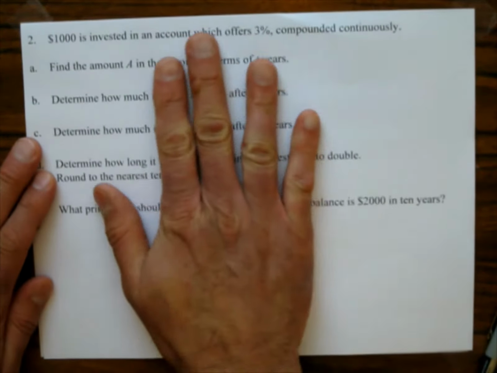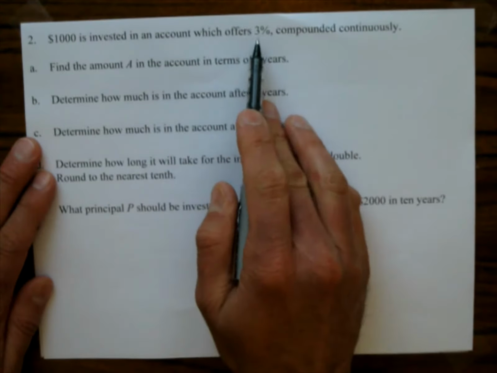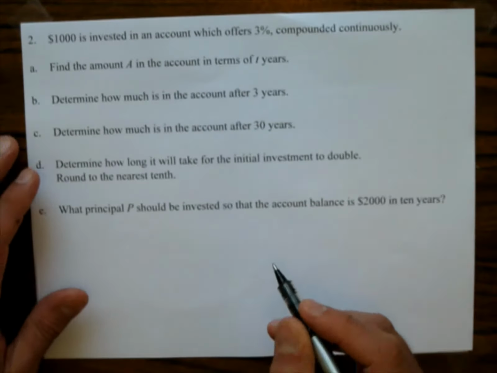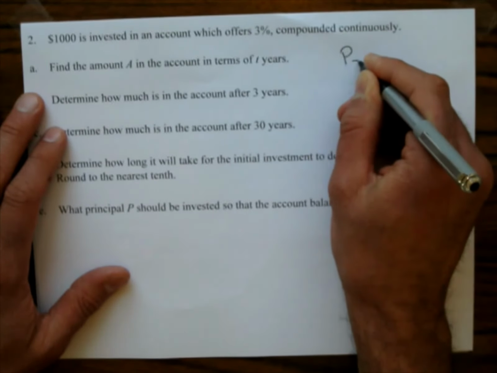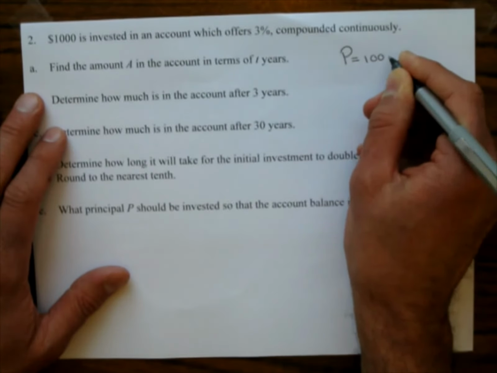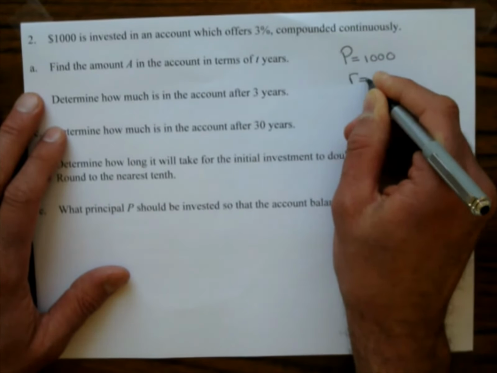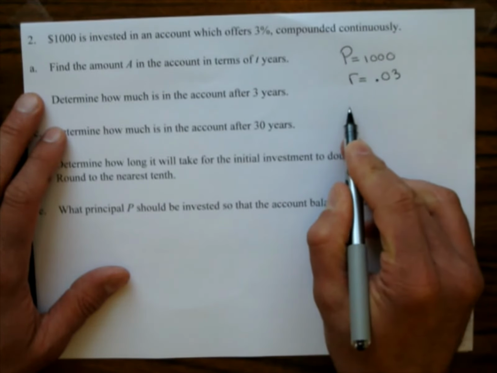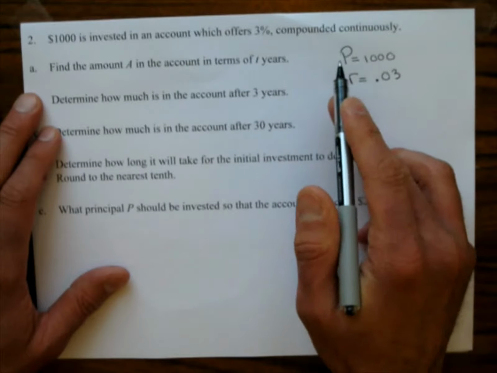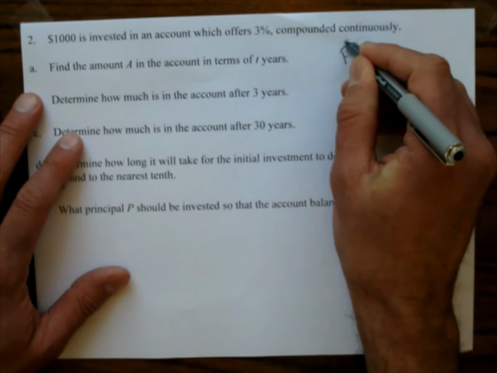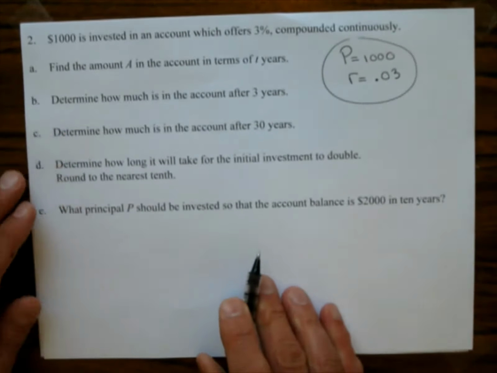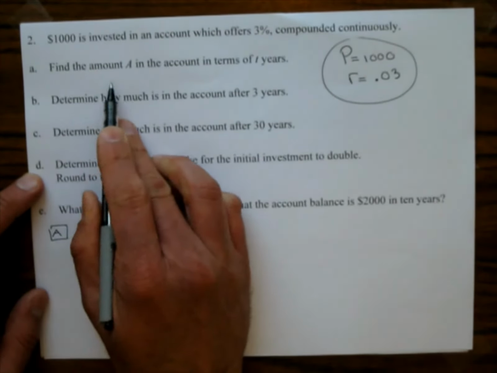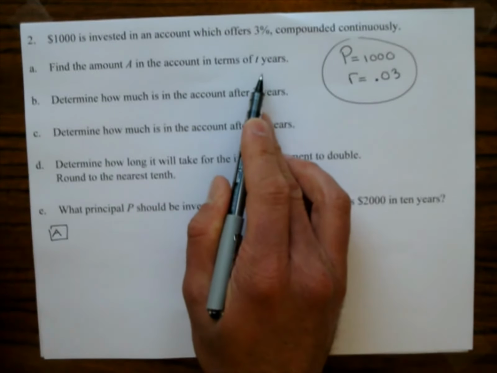$1,000 is invested in an account which offers 3%, and then look at the compound it continuously. So this is kind of like the last problem where we have the principal is $1,000, the rate is 3%, so I'm going to go 0.03, and n, well, there is no n now. This is continuously compounded interest. Part A asks us to find the amount in the account in terms of t years.